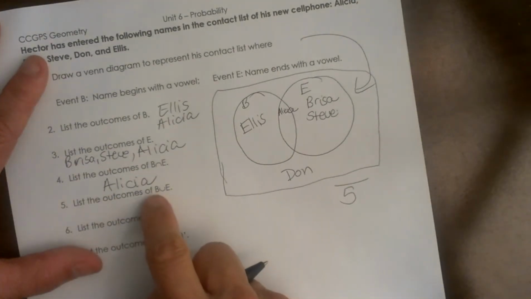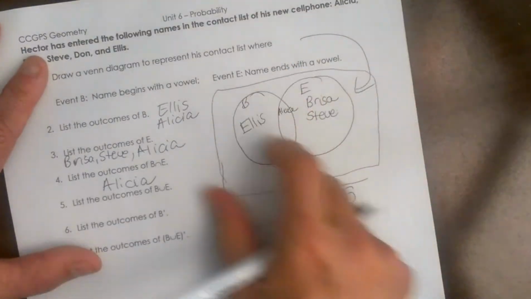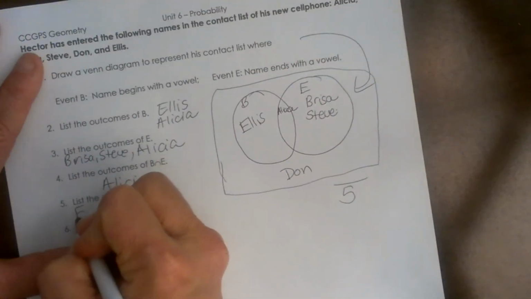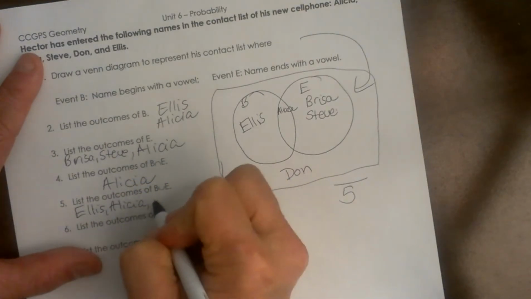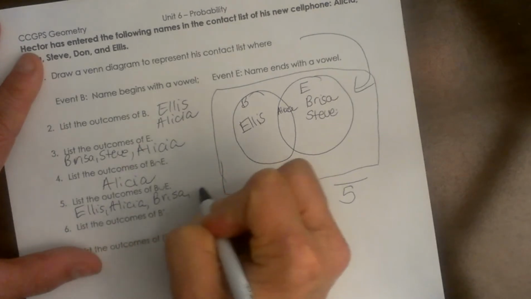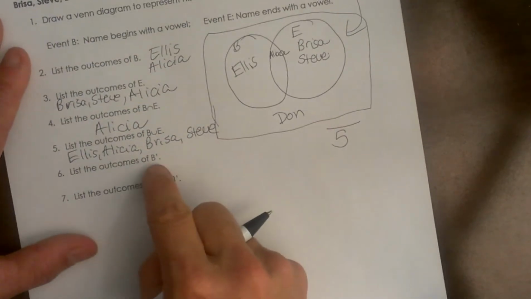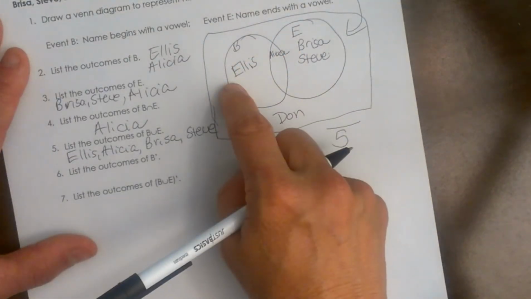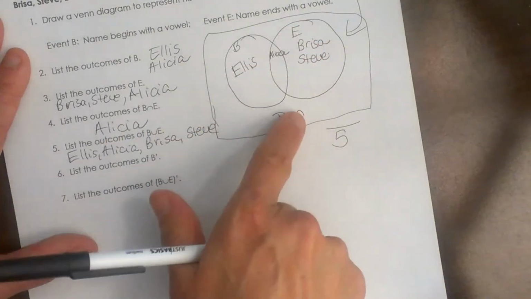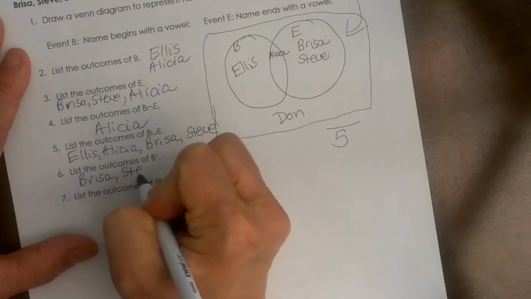List all the outcomes of B union E. Okay, all of B, all of E, all together. So let's see, that's Ellis, Alicia, Brisa, and Steve. And then list the outcomes of not B. So who does not begin with a vowel? We have to take Alicia and Ellis out, so it's these 3, right? So it's Brisa, Steve, and Don.